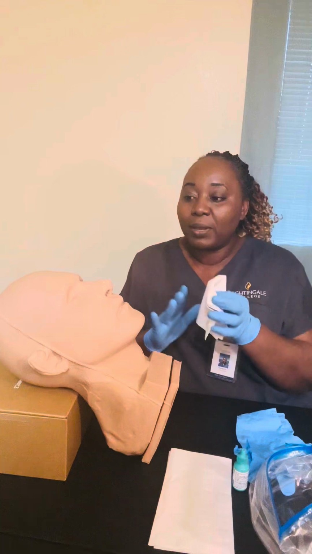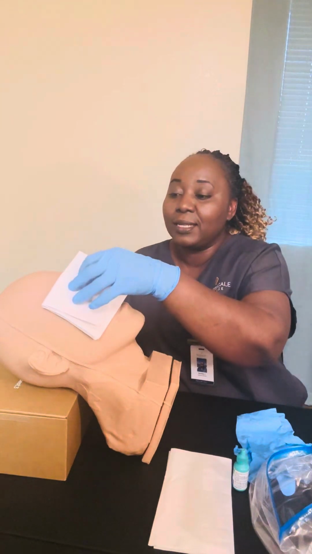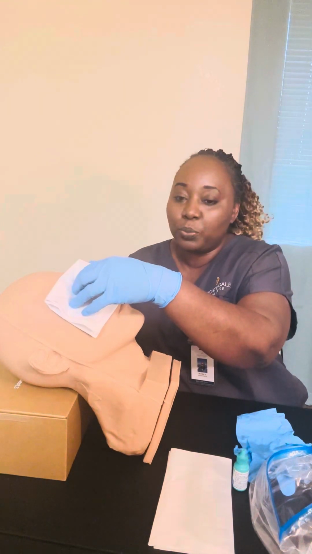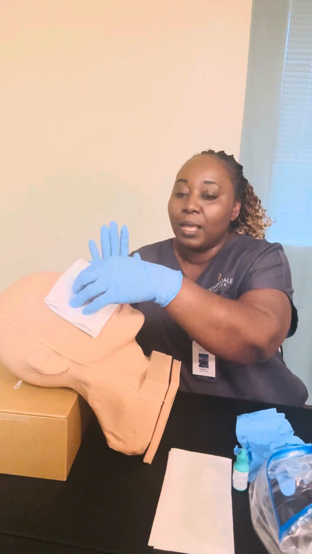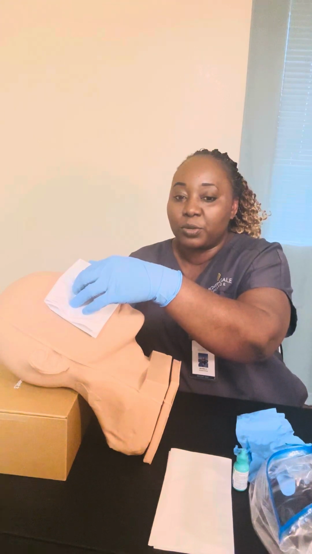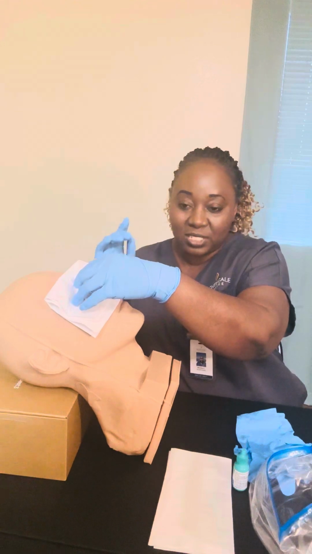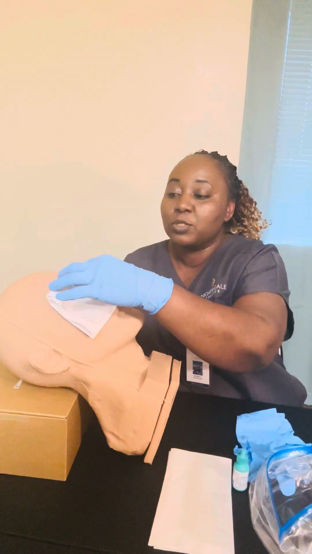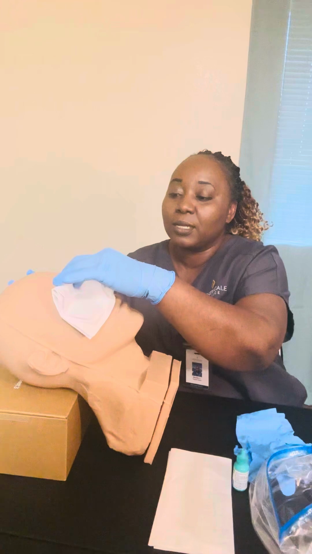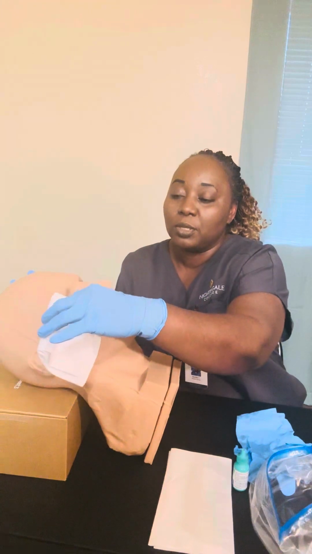So I'm going to do that by applying it on the eyelid gently, no pressure. I'm not pushing it down. I'm going to apply it because it's already soaked, and this is also to soak the dry crust so it's easy to clean. And I'm going to clean from the inner canthus to the outer canthus.